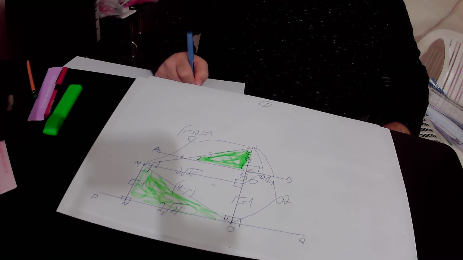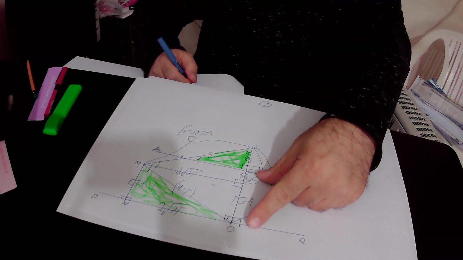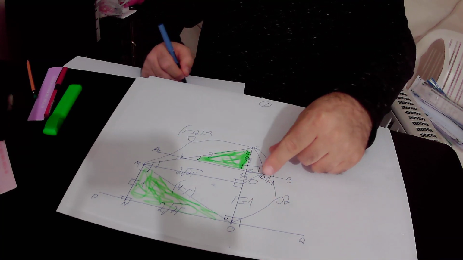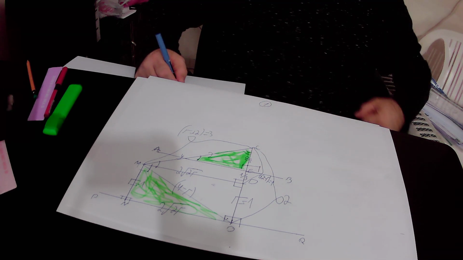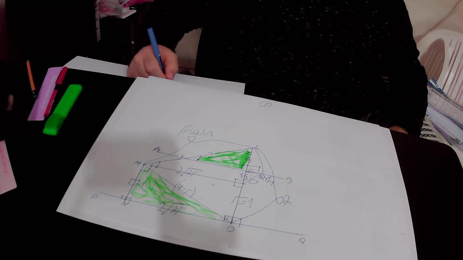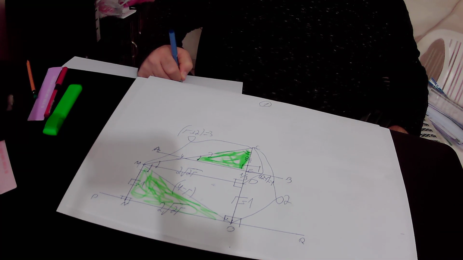So OE equals OD, which is 1, plus DE, which is a third. 1 plus a third is 4/3. So we found out that OE equals 4/3 units.